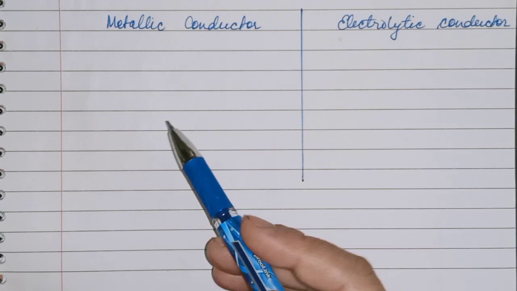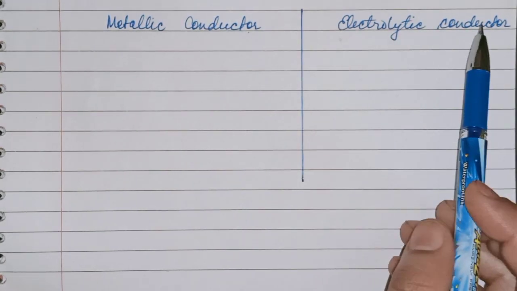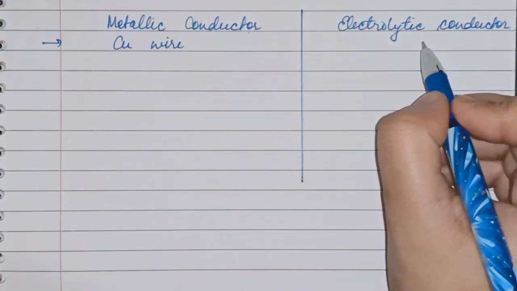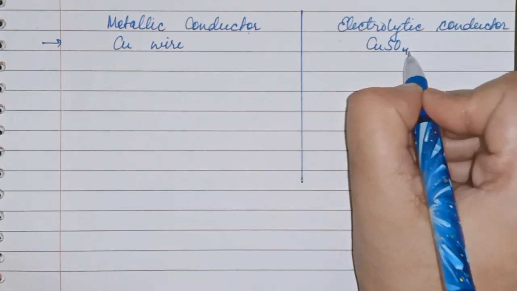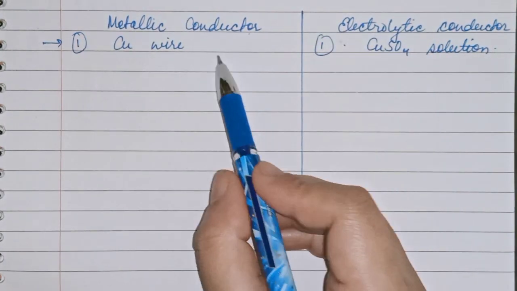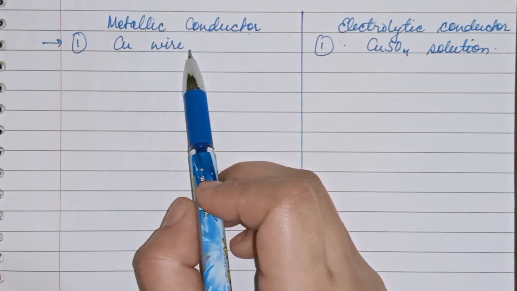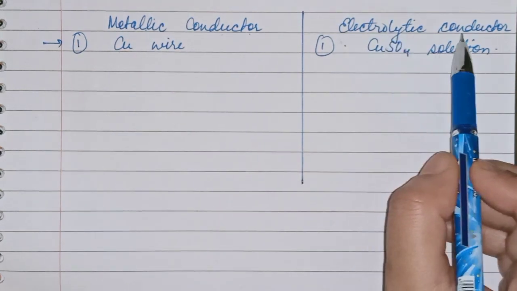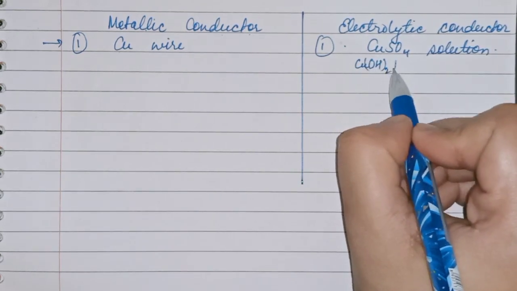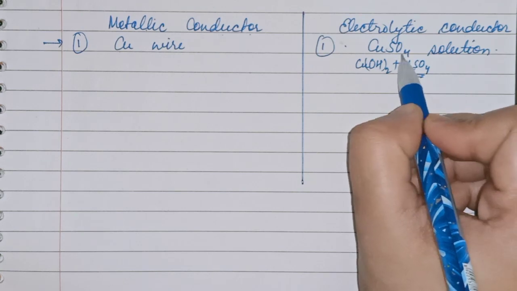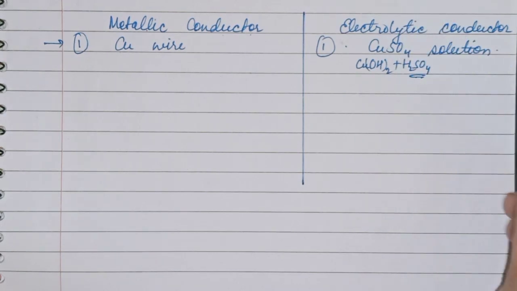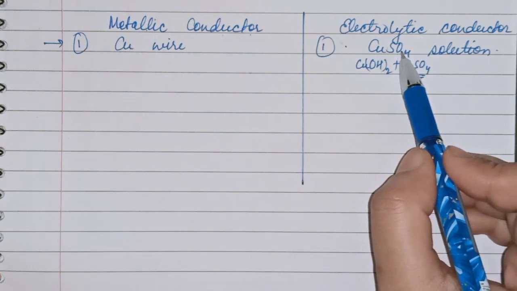Okay. Now next is metallic conductor and electrolytic conductor. For the metallic conductor, we will take one example of copper wire, and for the electrolytic conductor, we will take the example of copper sulfate solution. Now see what is happening here. In the metallic conductor, copper wire is a very good conductor of electricity, and in the electrolytic conductor, copper sulfate is a salt which is formed by Cu(OH)2 and H2SO4. A strong acid is present, that's why it is a strong salt. It will conduct electricity.